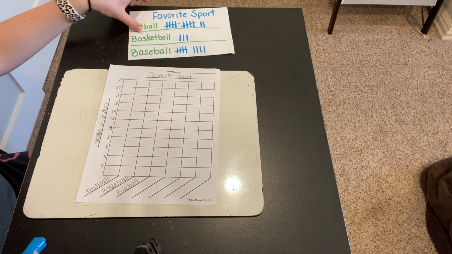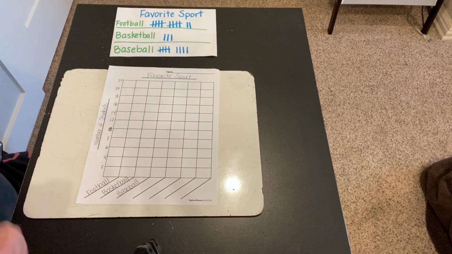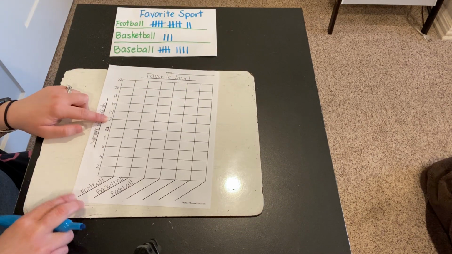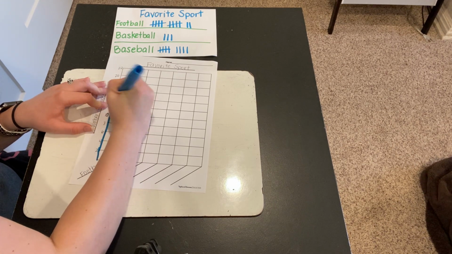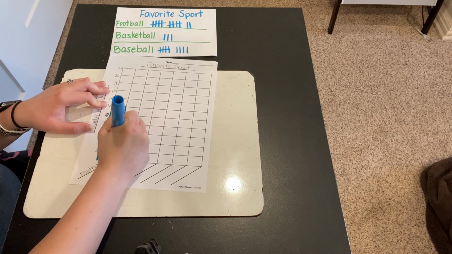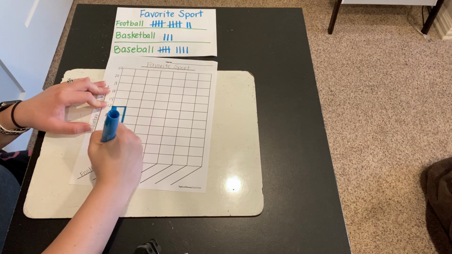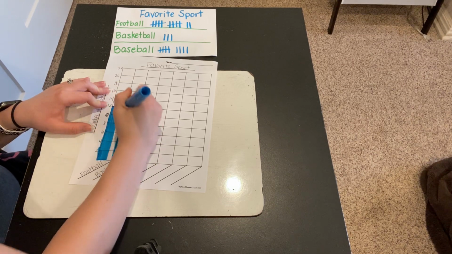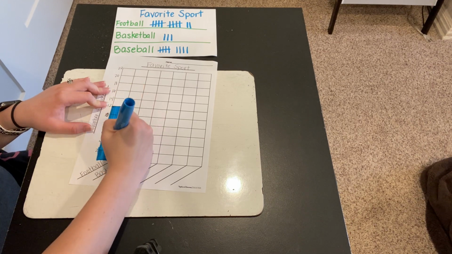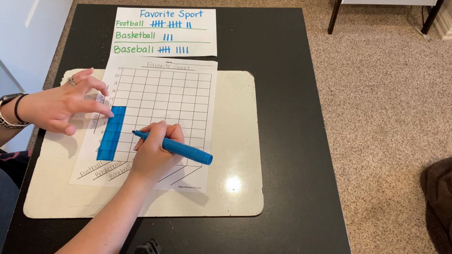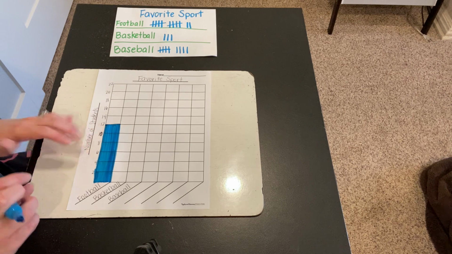So football, how many students chose football? 5, 10, 11, 12. So I do have a 12 spot here. So I'm going to go all the way up to 12 and come over and fill it in. So here, since we counted by 2s on this bar graph, each bar would represent 2. Sometimes, though, when you graph, they are not going to have these little fancy rectangles for you to count. You're going to really have to pay attention to your scale.